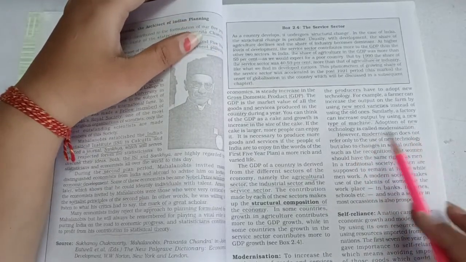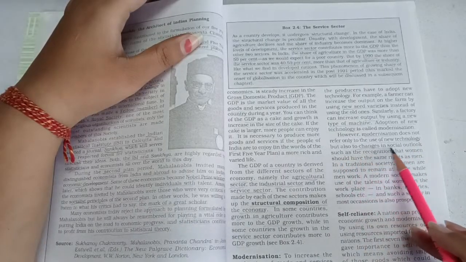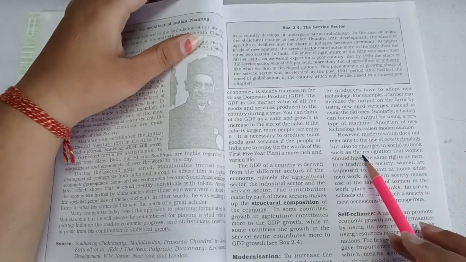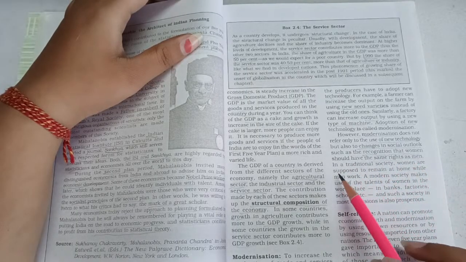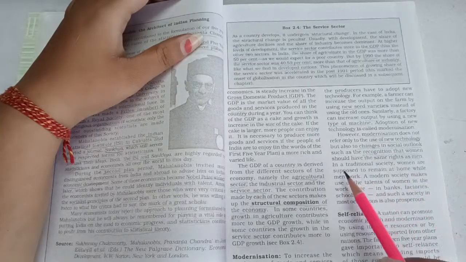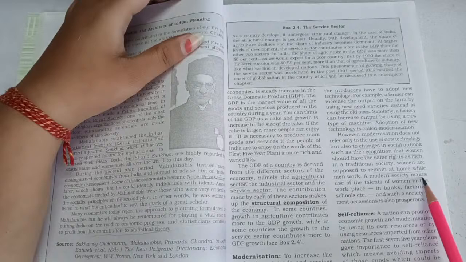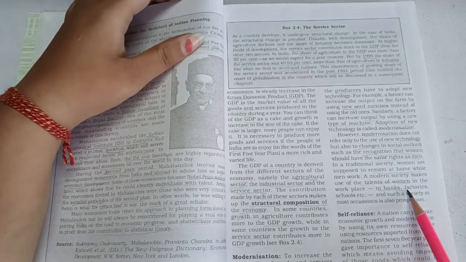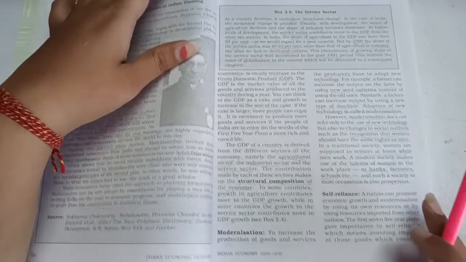However, modernization does not refer only to the use of new technology, but also to changes in social outlook, such as the recognition that women should have the same rights as men. In a traditional society, women are supposed to remain at home while men work. A modern society makes use of the talents of women in the workplace, in banks, factories, schools, etc. And such a society, in most occasions, is also prosperous.